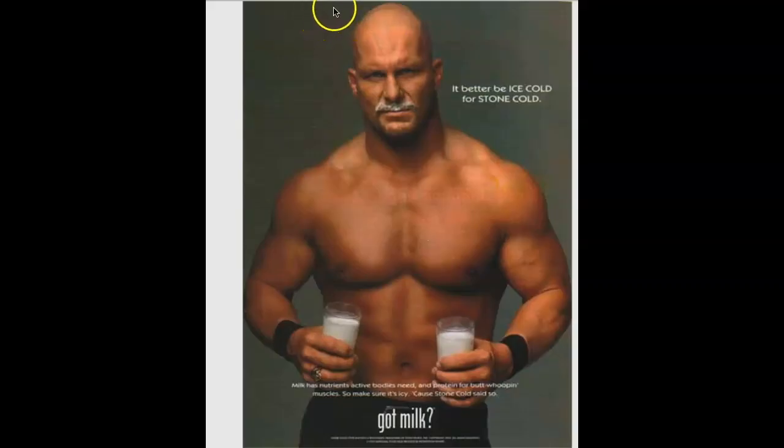So here we have, it better be ice cold for Stone Cold, right? Which is his nickname, Stone Cold Steve Austin. And then down here, I know it's a little small, but it says this: milk has nutrients active bodies need and protein for butt whooping muscles. So make sure it's icy because Stone Cold said so, which is his little catchphrase.